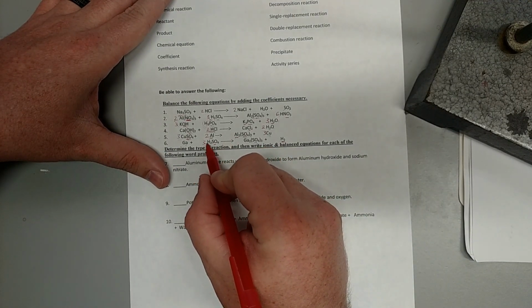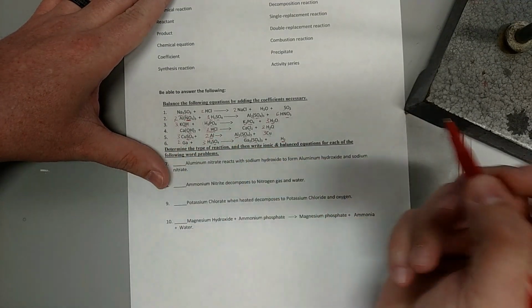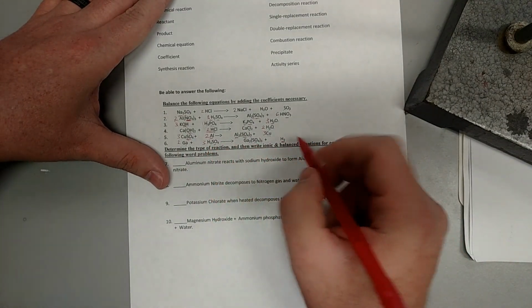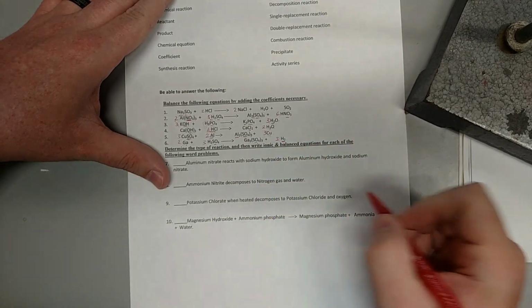That gives us 6 hydrogens now. We can put a 2 here easily just to deal with our galliums. But now we got to deal with our hydrogens, so we can write a 3 there.